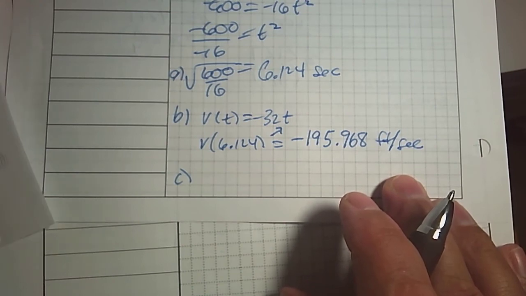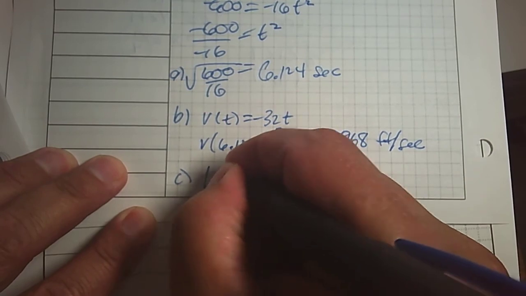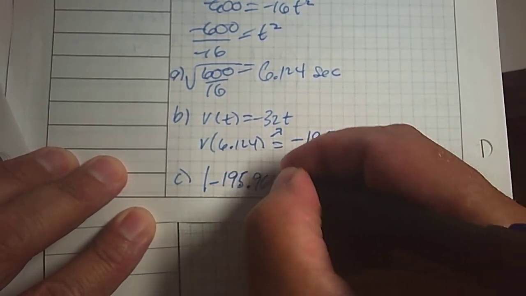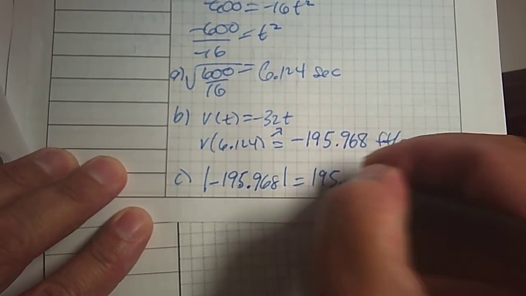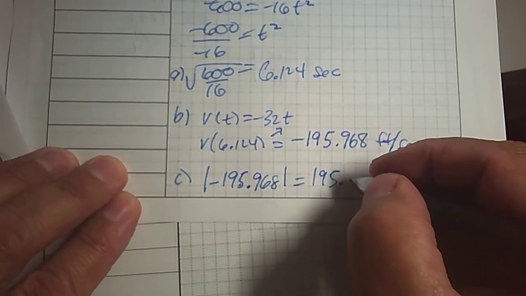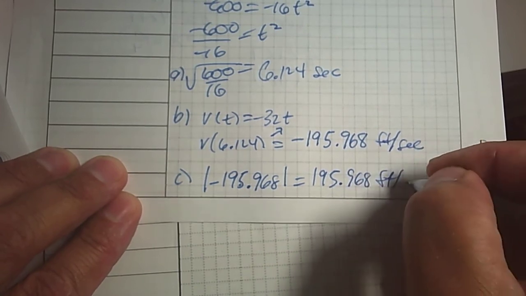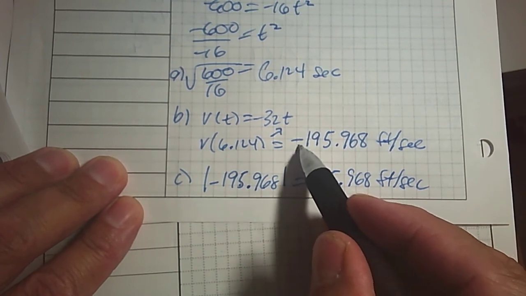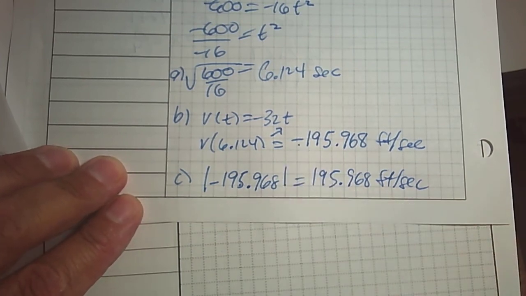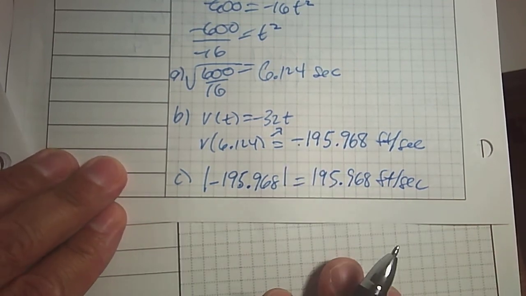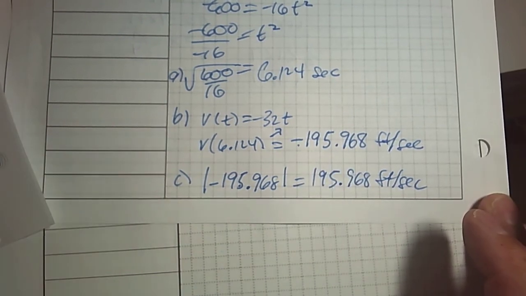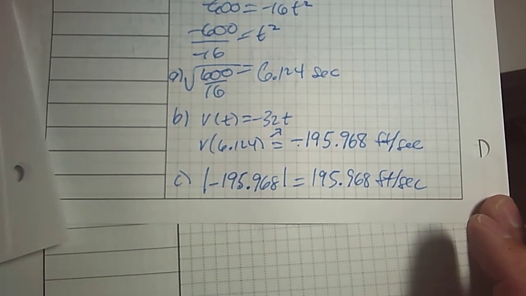Okay, what is the pebble's speed when it hits the ground? Well, that's simply the absolute value of it. So the absolute value of that would mean the speed is positive 195.968 feet per second. So when you have velocity, velocity gives you direction. Negative means it's going down, positive up. When you have speed, you don't have direction. It's just what the speed is. So the absolute value of velocity is speed. So if you have one, you have the other. And there's your answer.